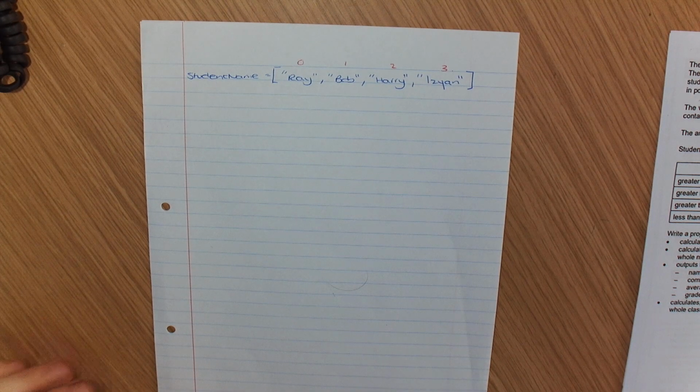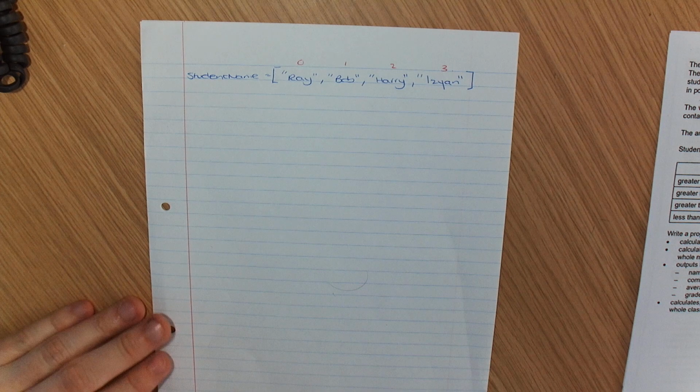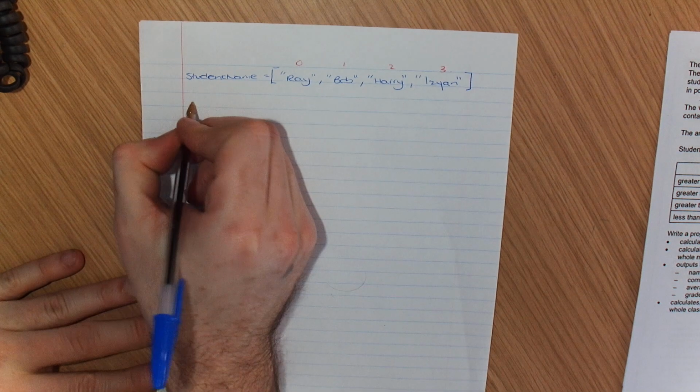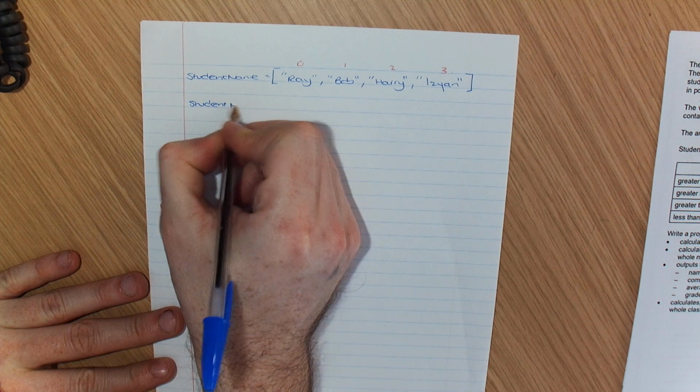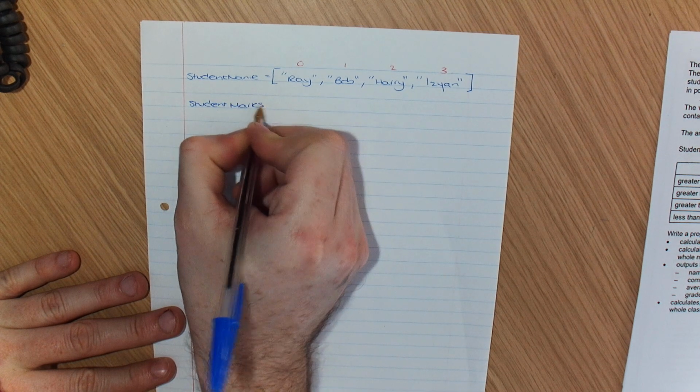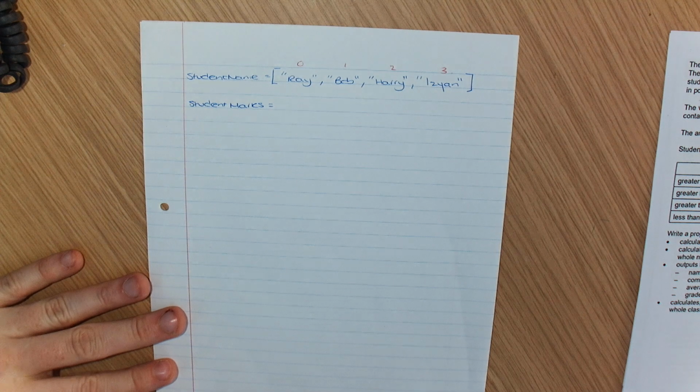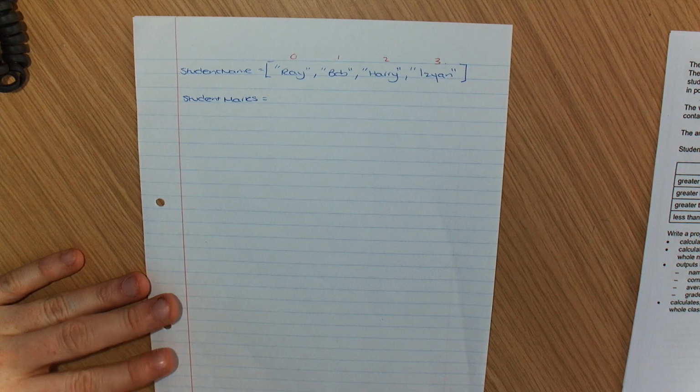Right. Now what I'm going to do is set up their marks. Remember, every student has the same amount of marks. For the purpose of this, I'm just going to do 3. Alright? Generally, in the exam, they will give you what they want. So, let's set up the student marks. Alright, so student marks equals. Now the key thing about this one is it says it's a 2D array.